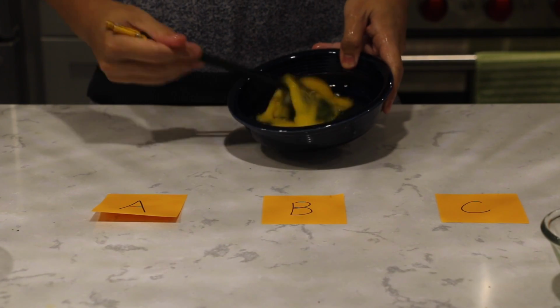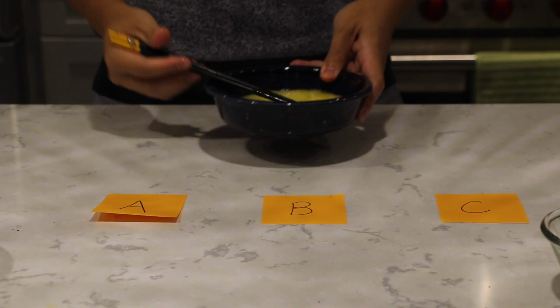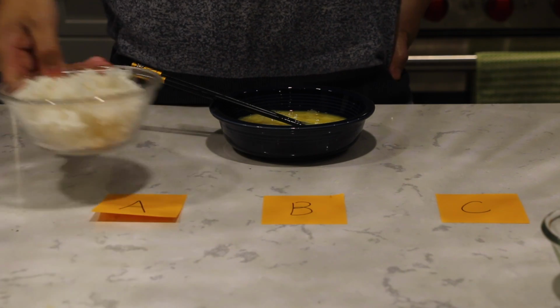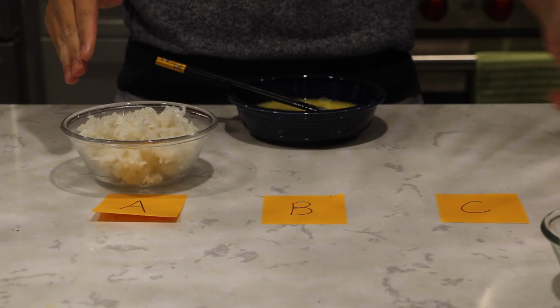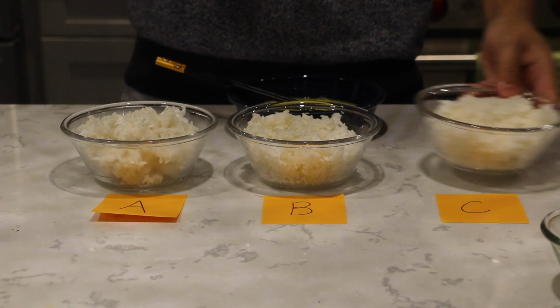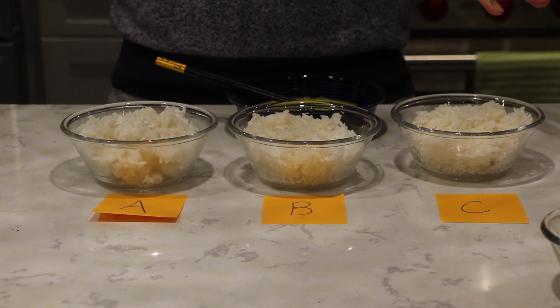Just beat the egg a little bit. For the cook time of each of them, the cold one is going to take longer because it is cold, and then the room temperature one should be like normal, and then the hot one is going to be the fastest. So let's cook the cold one first.